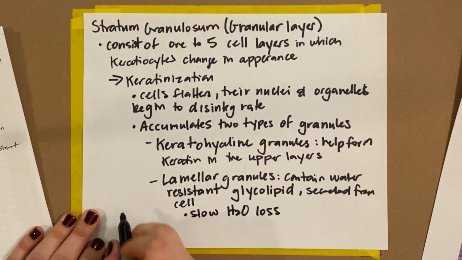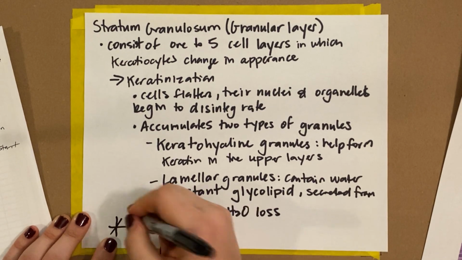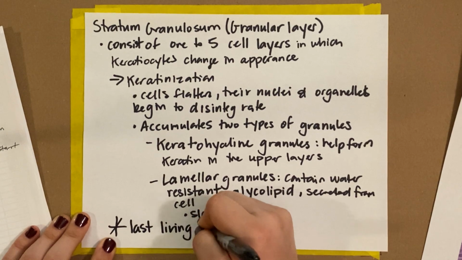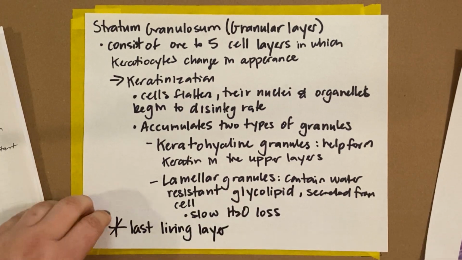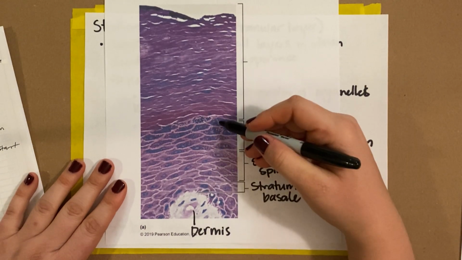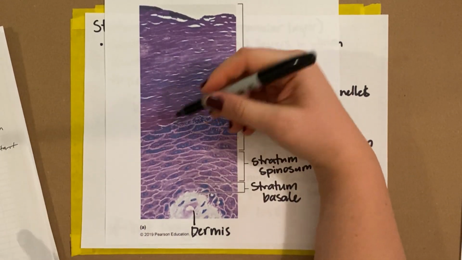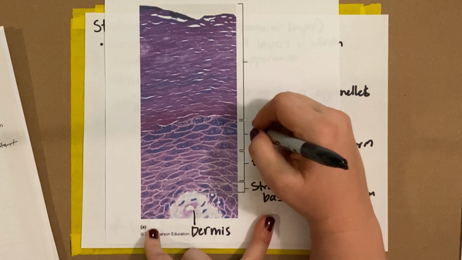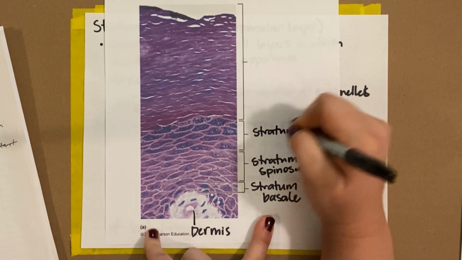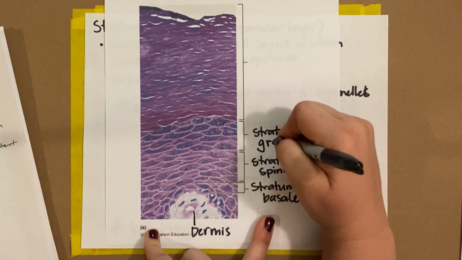All right, this is the last living layer. Okay, and the reason why it's the last living layer is because basically at this point, and because of what they're secreting, so let me just write these down first. So this is stratum granulosum.